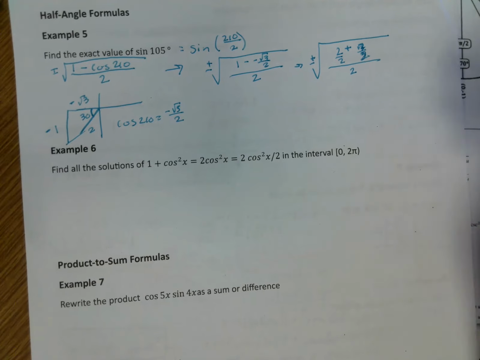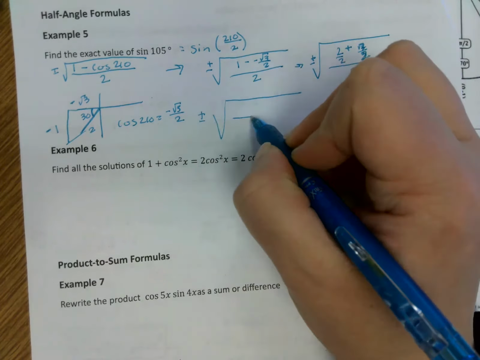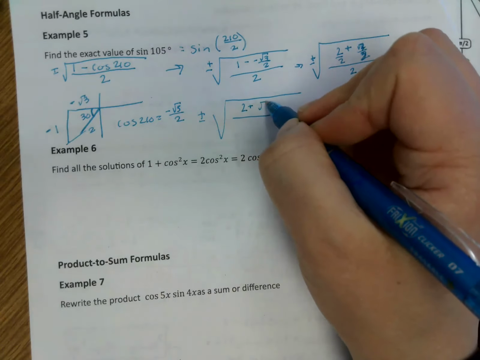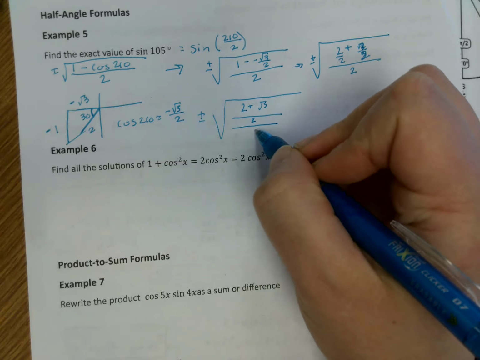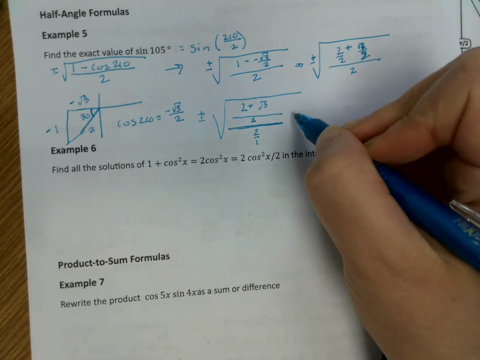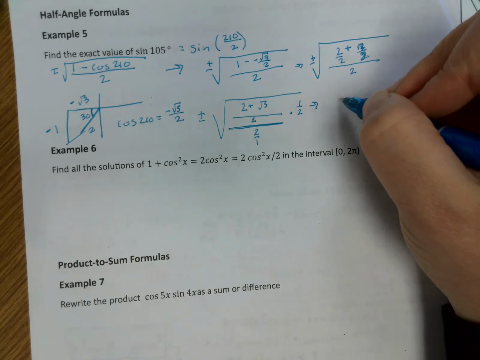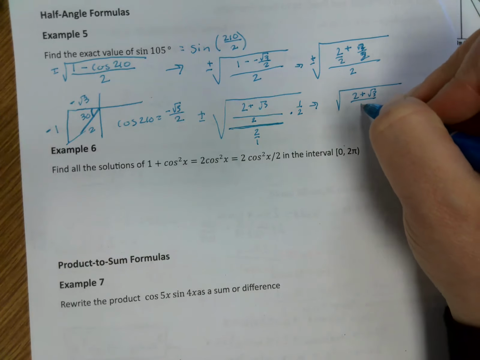So on top, I'm going to have right down here my 2 plus square root 3, that whole thing divided by 2, and this whole thing divided by 2. So I'm going to get rid of this division, that division over 1. I'm going to multiply by the reciprocal. So what I have going on here is the 2 plus square root 3 over 4.